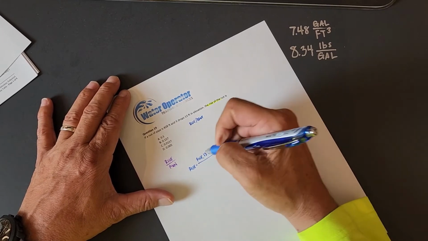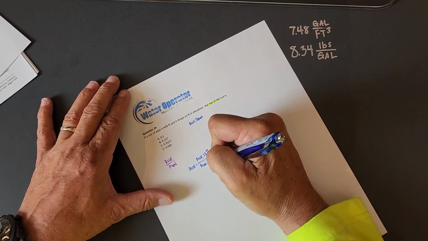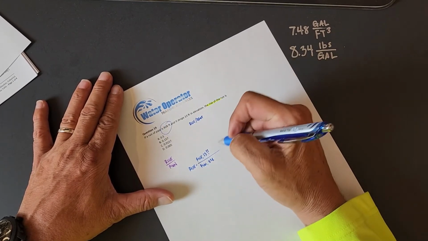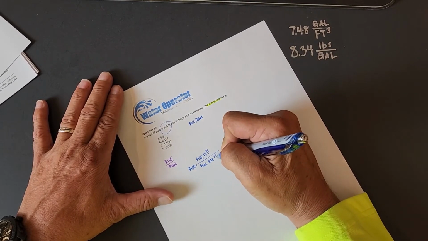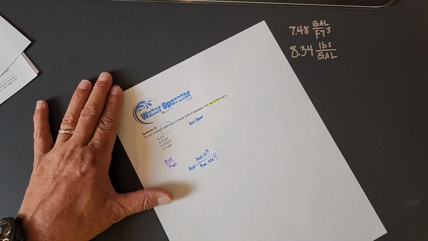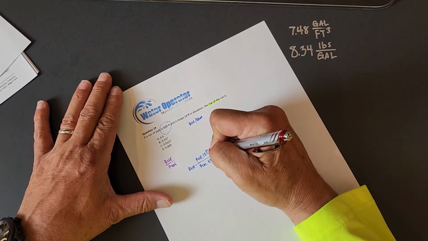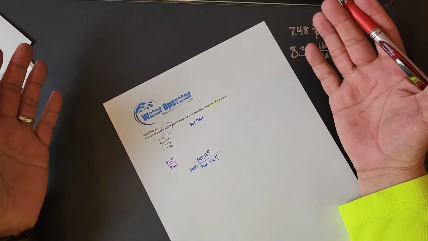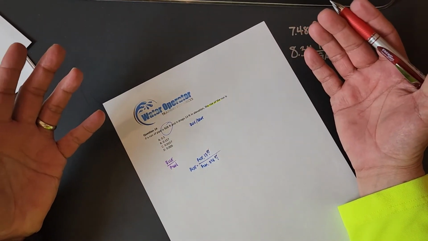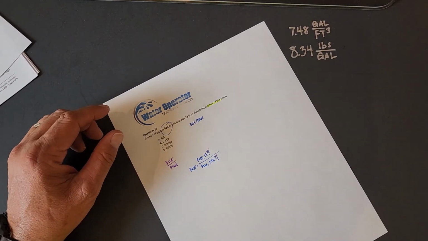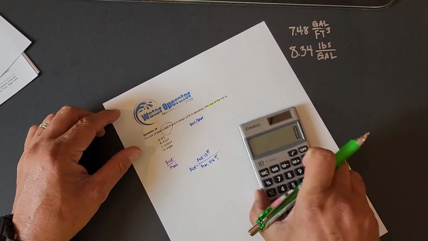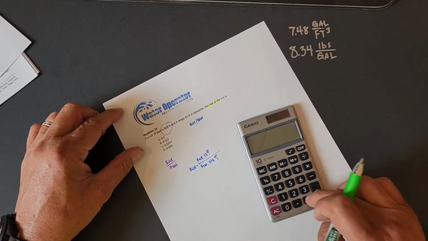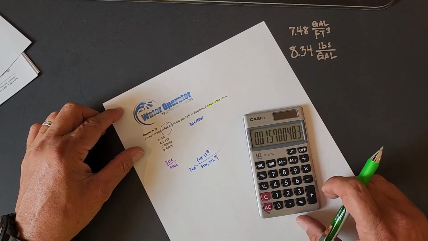We're going to divide that by the run, which is 828 feet over 1. Let's cross cancel. I'm going to get rid of that foot, get rid of that foot. We're left with 1, or no unit of measure. 13 divided by 828 equals 0.01.